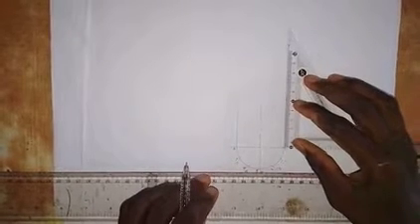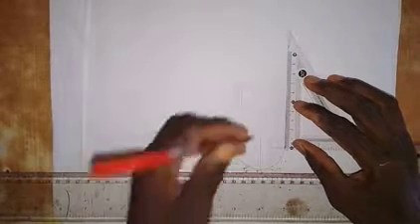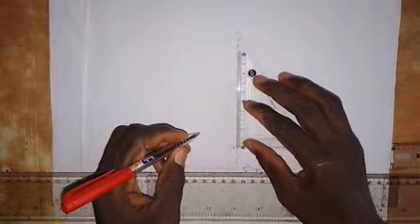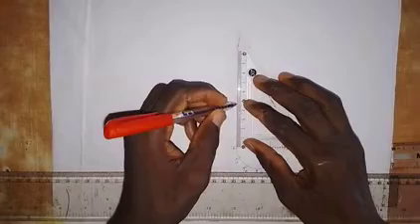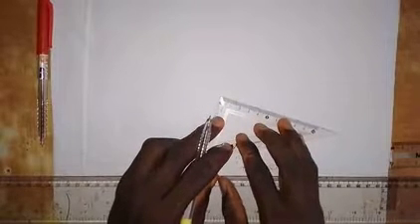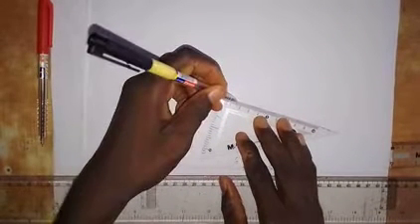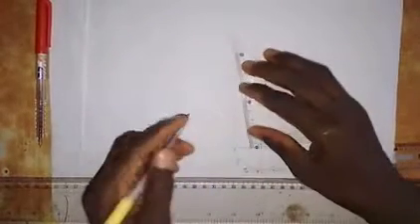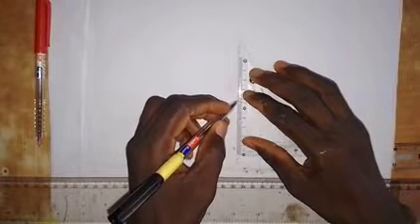Then I will take a measurement of 35 millimeters here. This is 35. Coming to point 6, I take 50 millimeters up. If I join these points together, the whole of this gives me pipe P.